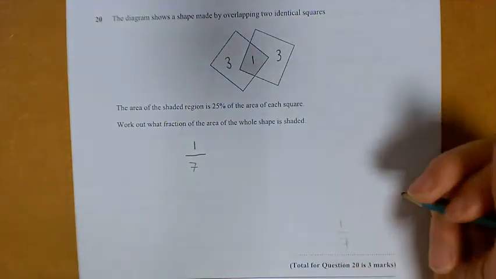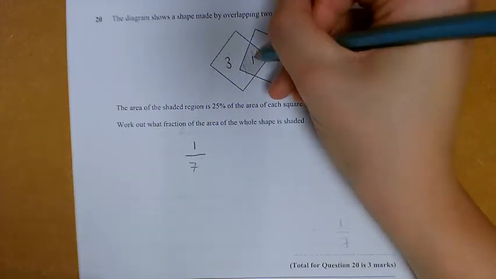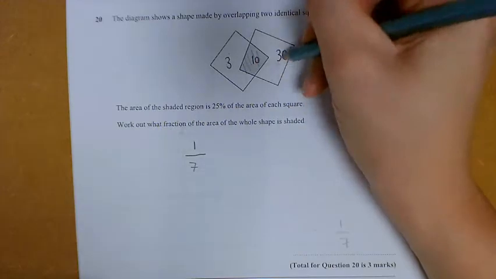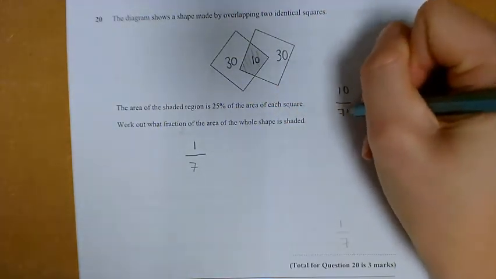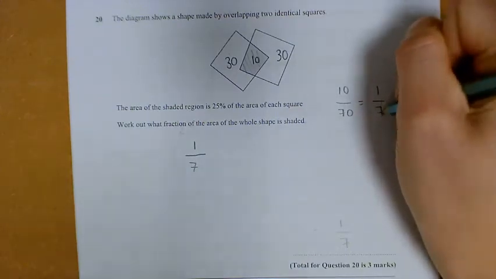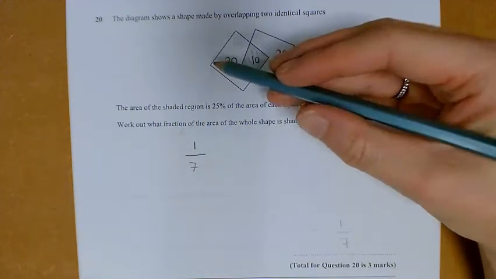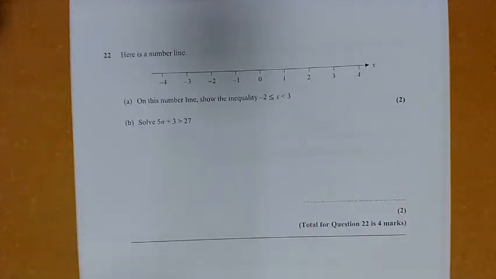Now, if you wanted, you could give it an area. You could say, okay, I'm going to say that this area is 10. And if that area is 10, then that area is 30, because it's 1/4 and 3/4. And the same for this. And then you might get 10 out of 70, and you could simplify it to get 1 out of 7. No matter what, though, if you're not sure, give it a number, work it out, and then compare that as the whole.